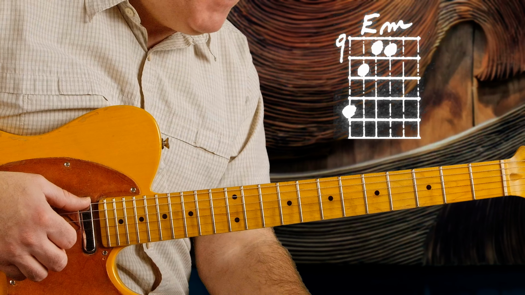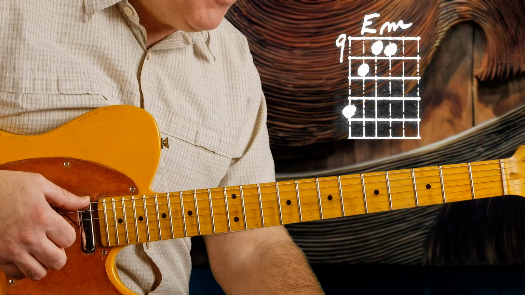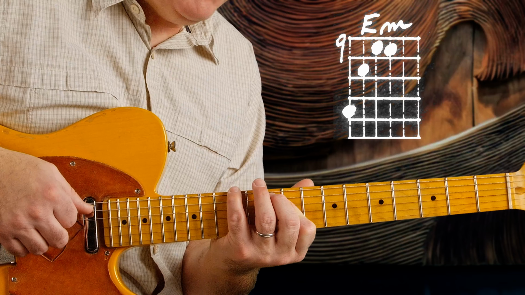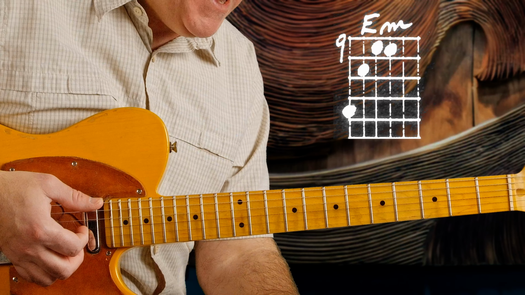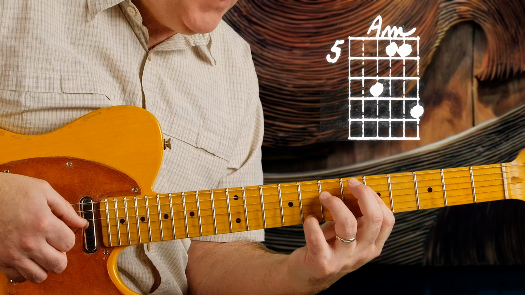Let's take a look at this E minor on position number 9, shall we? We have the root, the flat 3, the 5, and then the root again on the top. And we're just going to keep hammering through these shapes. So I'm really glad if you're with me.